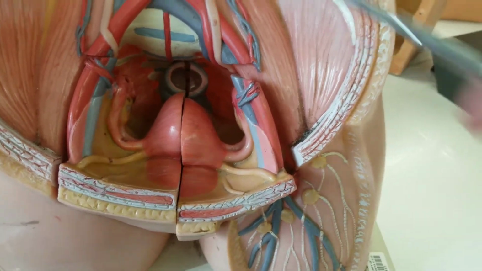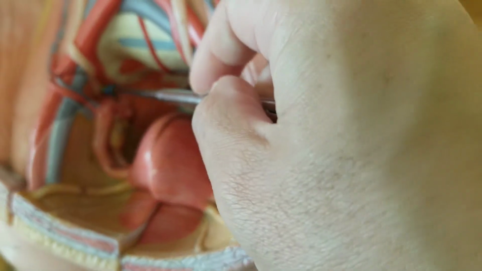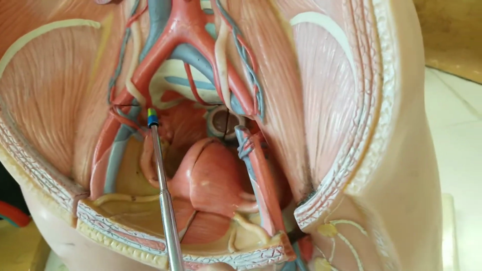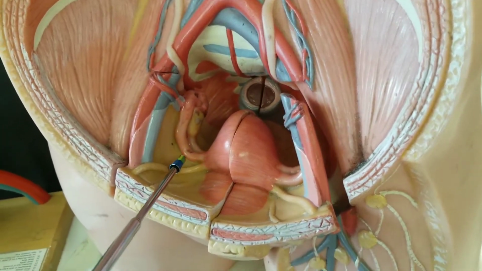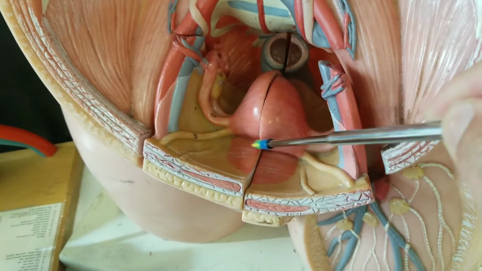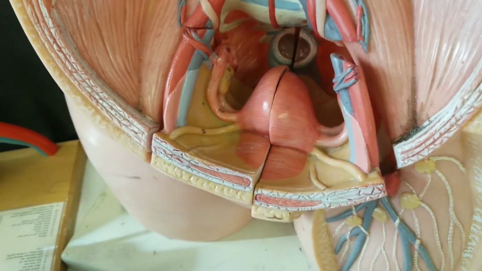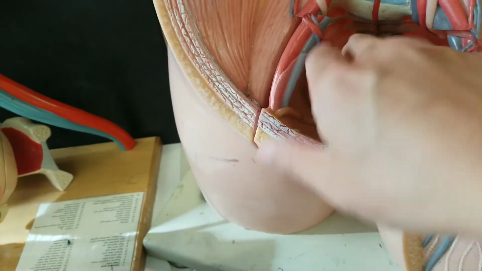So we have, again, the ureter exiting down, going around here's the ovaries, going around that, and it'll enter into the bladder. So this is the bladder down here. Here's the uterus. Cross-section will help, or mid-sagittal section rather.